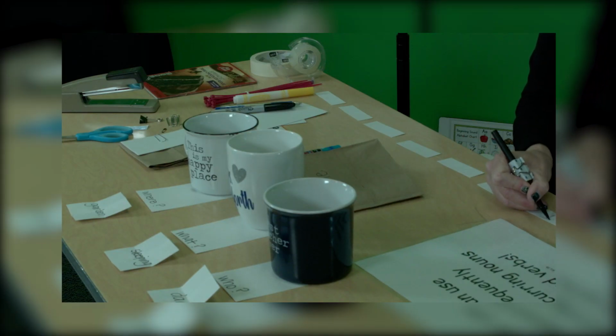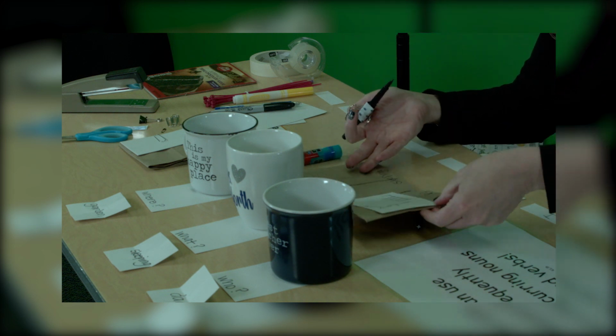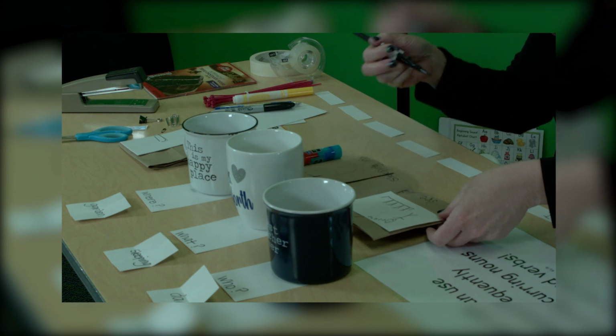So I remember that the first word was I, and I also remember that I need to make sure the word I is capital and it's the first word in my sentence, the first word in my story. So I'm going to make the word I. And if you can't remember what you wrote, you can go back to your book and look. Next was the word see.